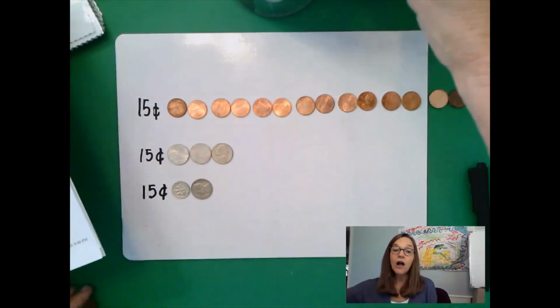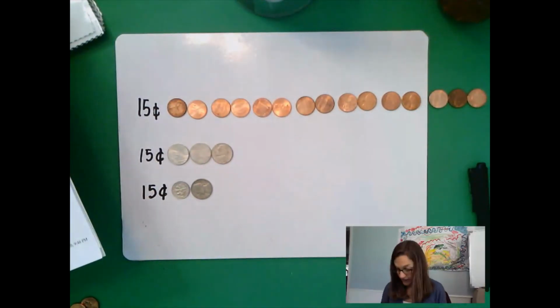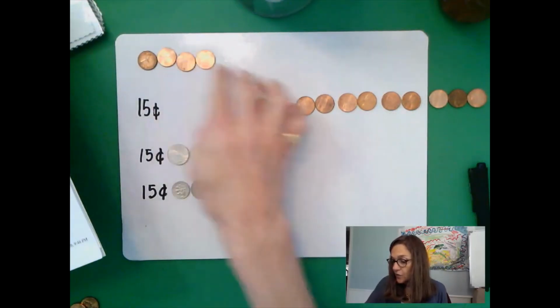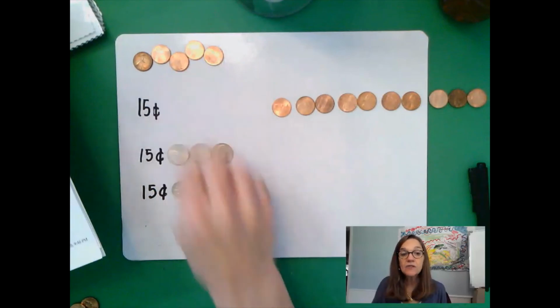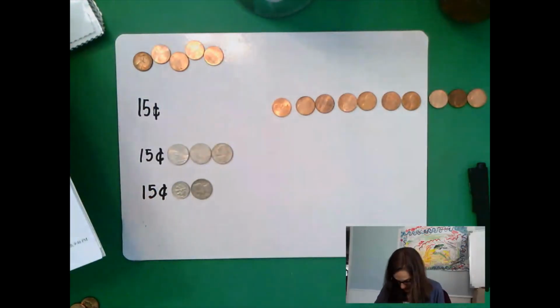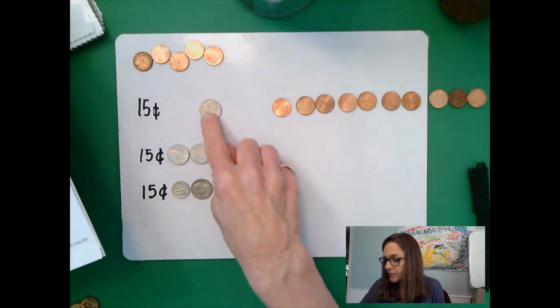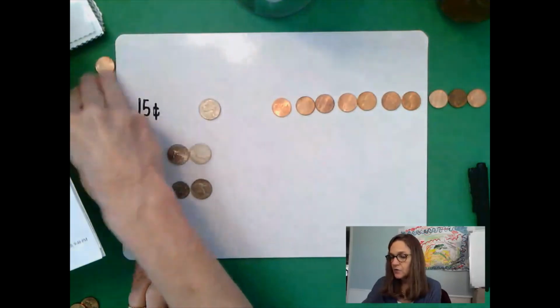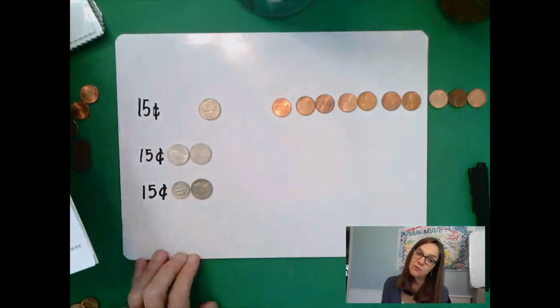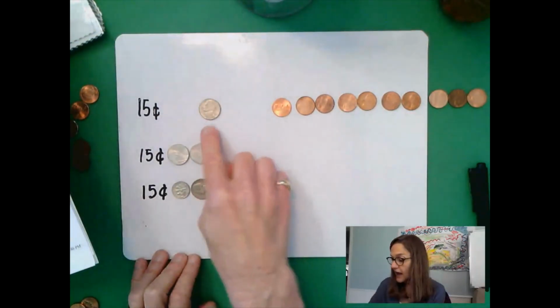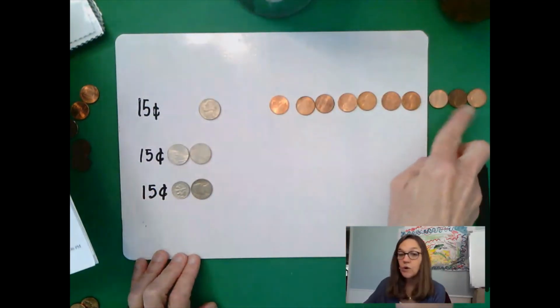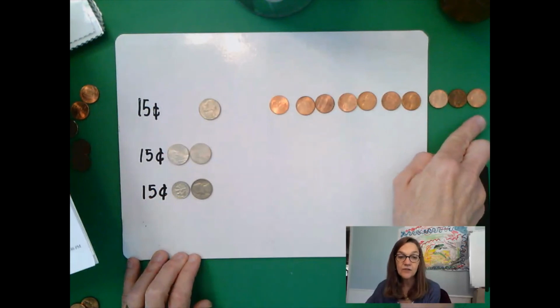Well, there are other ways to make 15 cents. We could trade 2, 4, 5. We could trade these 5 pennies out for a nickel. Let me find another nickel, or we just borrow from here. We could trade these 5 pennies out for this nickel. We've played the exchange game before in class, and we still have 5, 6, 7, 8, 9, 10, 11, 12, 13, 14, 15. We still have 15 cents.